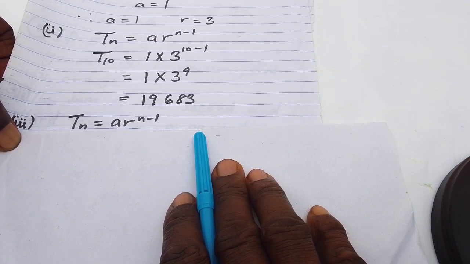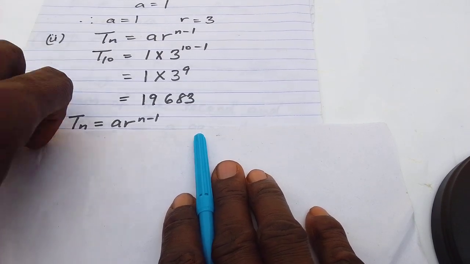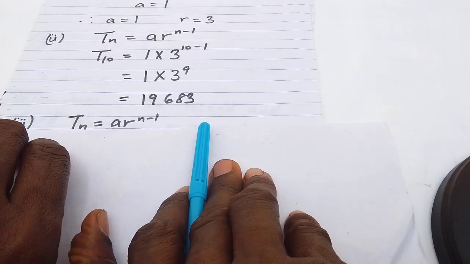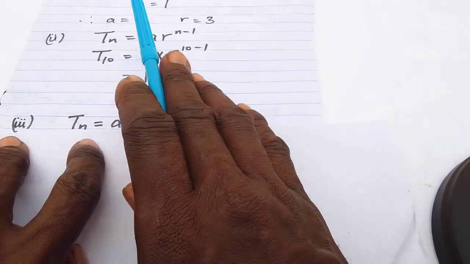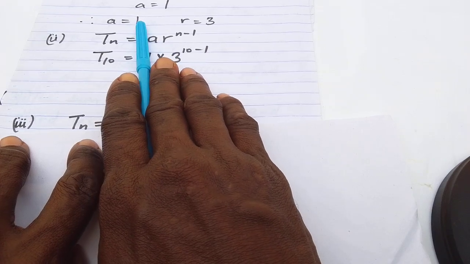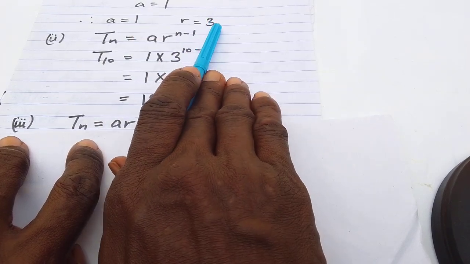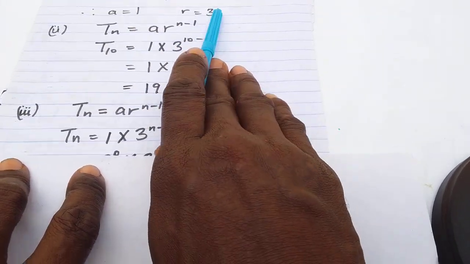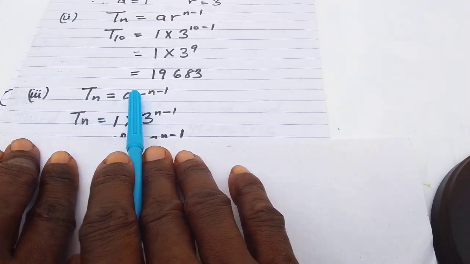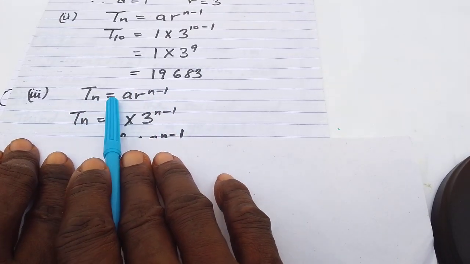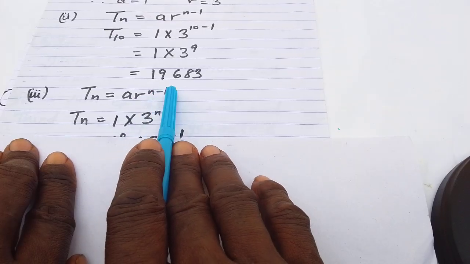Then the next one says that we should look for the nth term of the sequence. It means that we want to get a formula for this particular sequence, which has the first term to be 1 and the common ratio to be 3. So you substitute the first term and the common ratio into the formula: the nth term is equal to AR raised to power n minus 1.